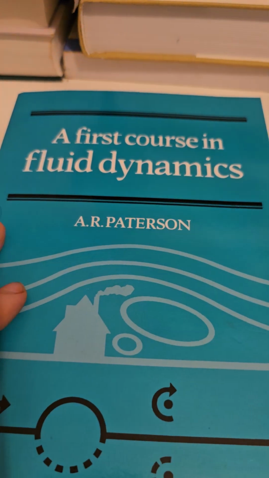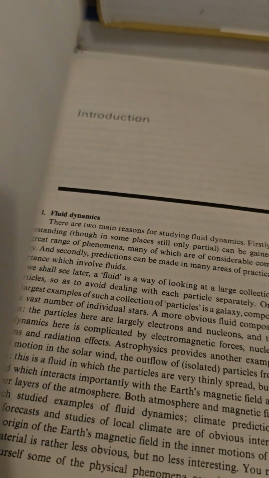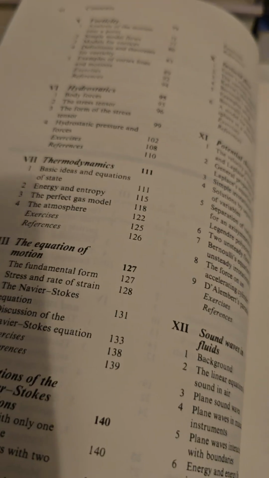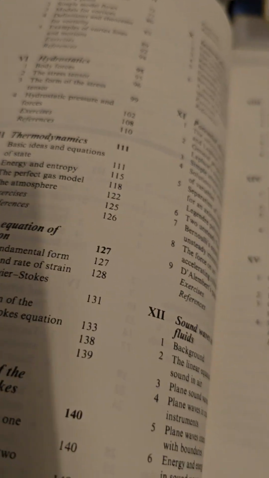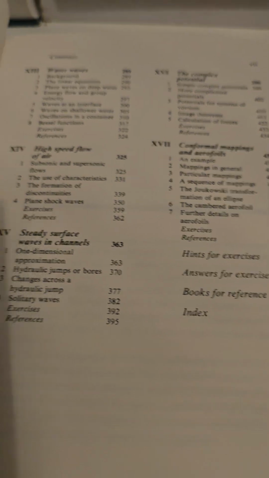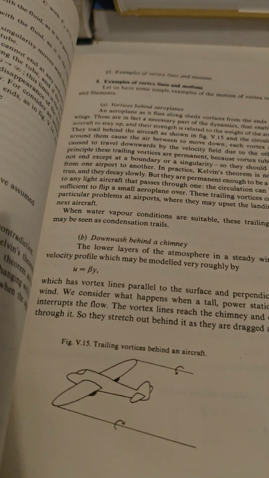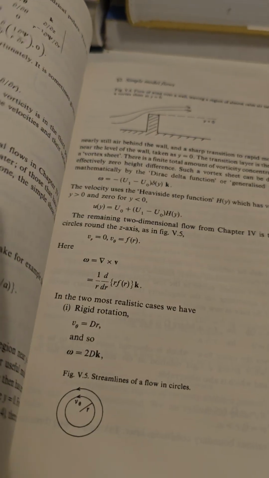A First Course in Fluid Dynamics by Patterson. This is a very nice book on fluid dynamics, which I did not have the chance to work through completely, but I think everything is there in a way that I like. The problems are really nice. The entire book is really nicely physically done. Not too much math needed, which I really like.